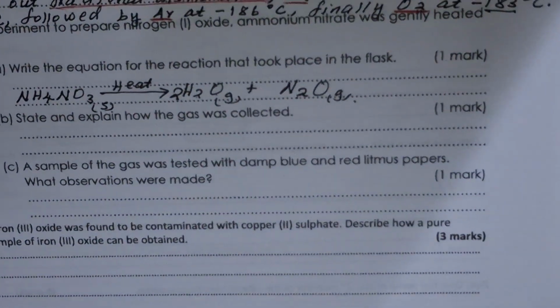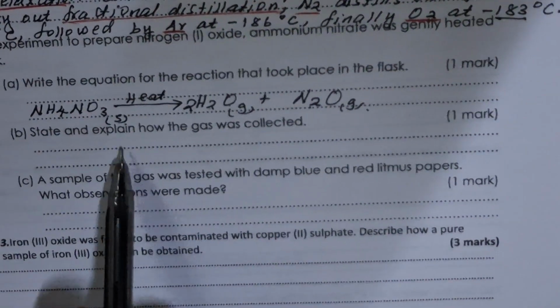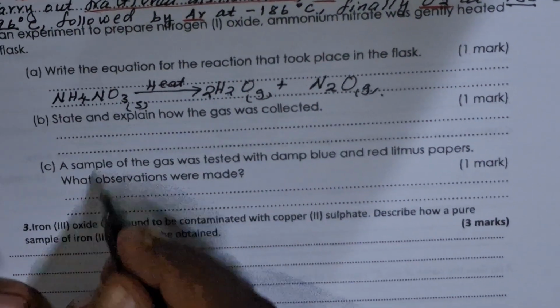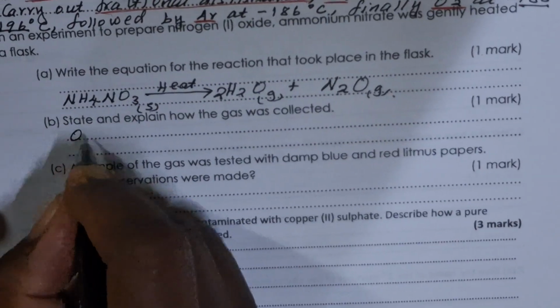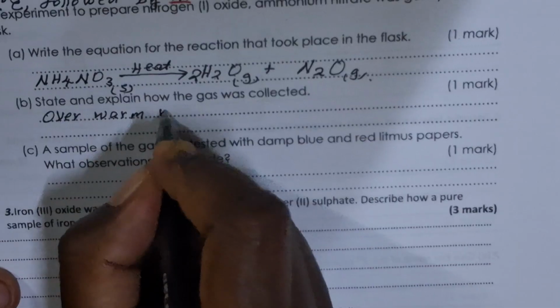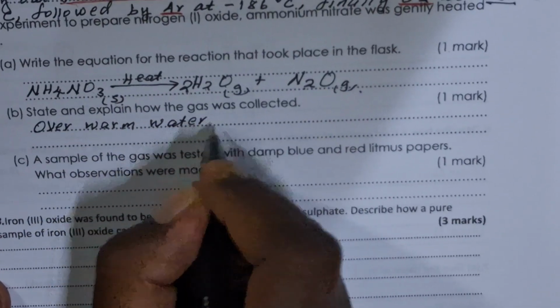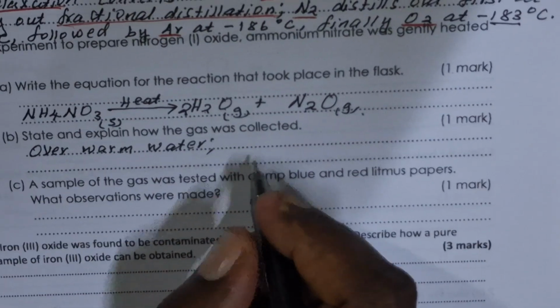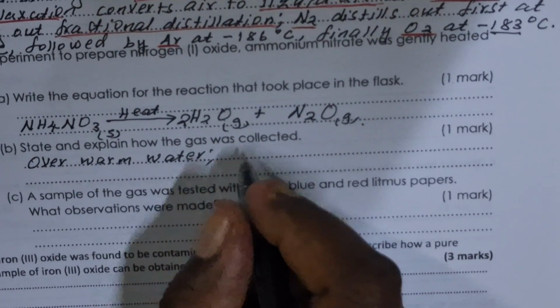Now the next question is, state and explain how the gas was collected. Now the gas was collected over warm water. Why over warm water? It is because the gas is soluble in cold water.